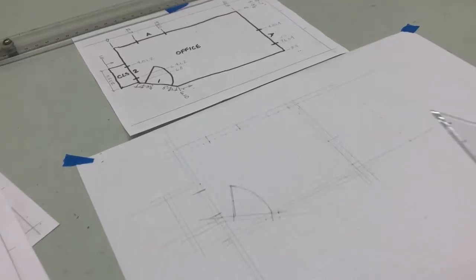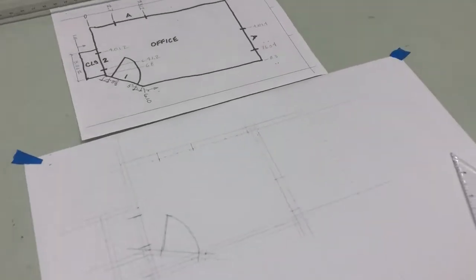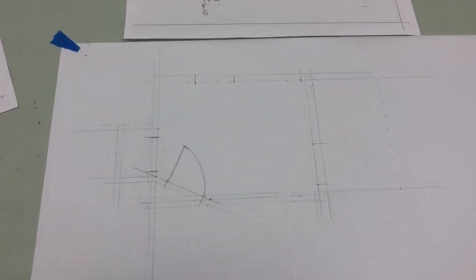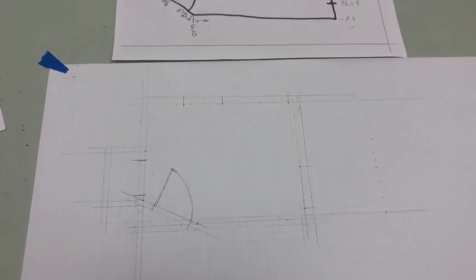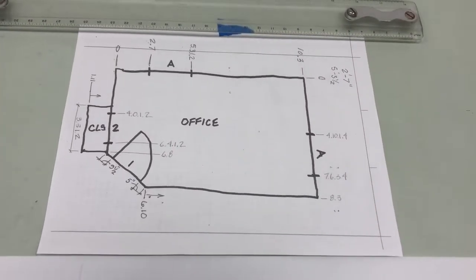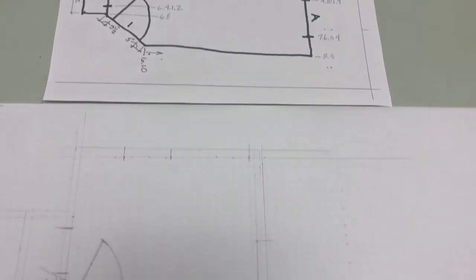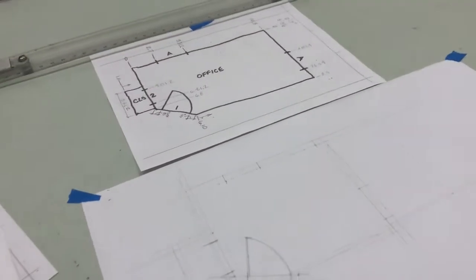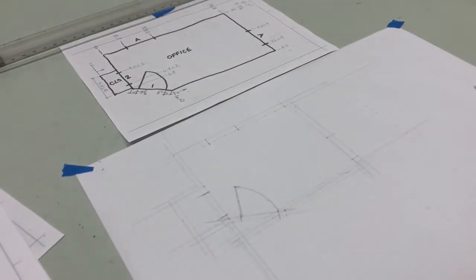Alright, so this is the finished construction line drawing. I've got the openings in there and the windows, and I've just located them with light construction lines. I'm making my construction lines a little bit darker, by the way, just to make sure they show up in the video, but you want to make those as light as possible. And so now I'm going to show you how to make the object line work.